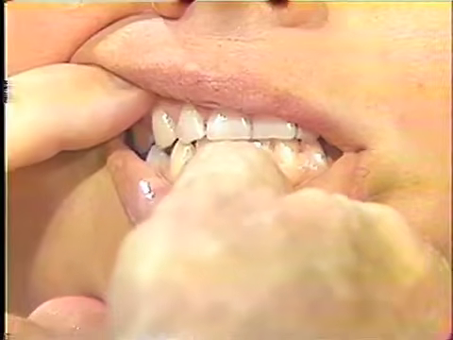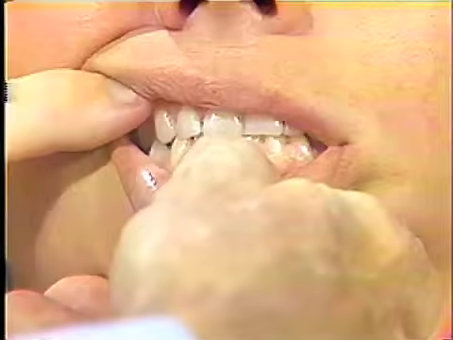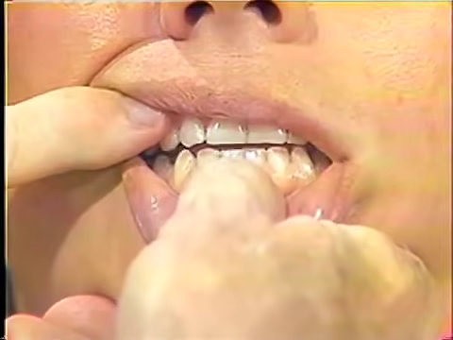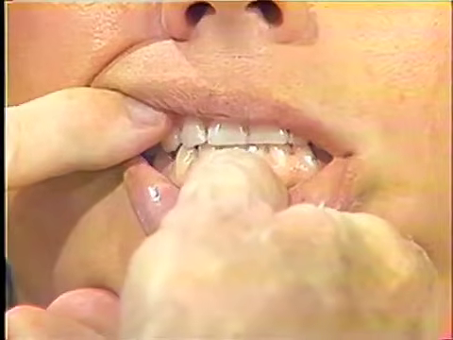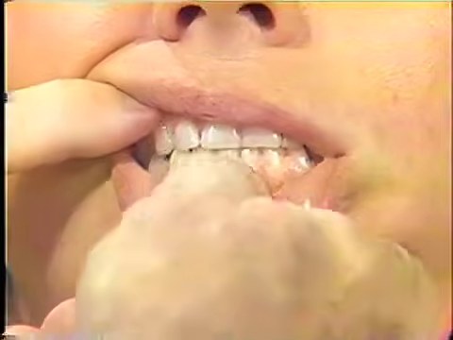Just come up gently. Now squeeze. Good. Once more now. Come up until you gently touch, hold it. Now squeeze. Good.